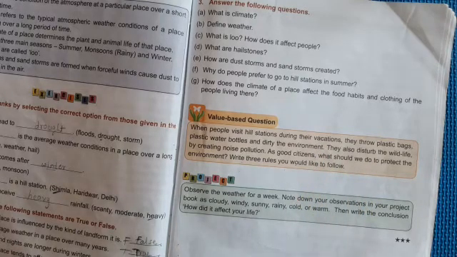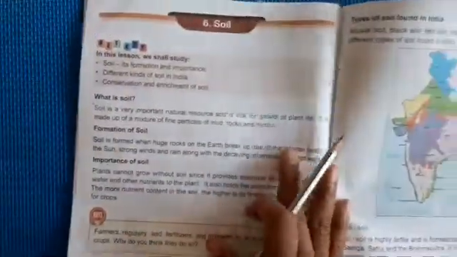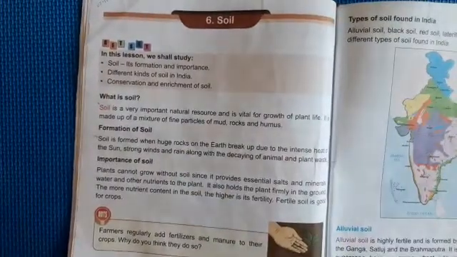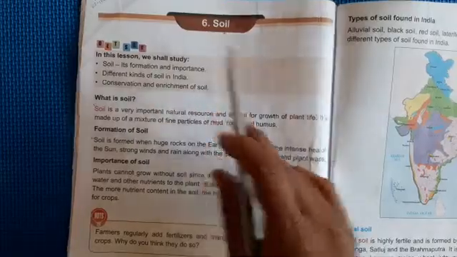Now we are going to revise the next lesson, soil. Topic 6, lesson number 6, soil. Turn the page.